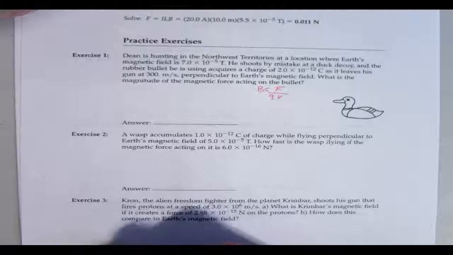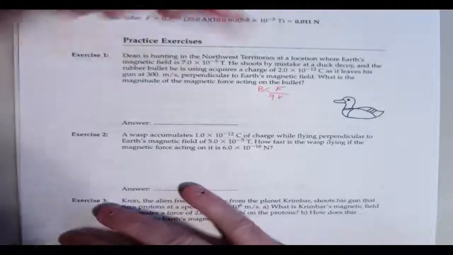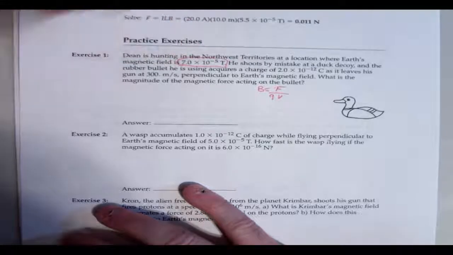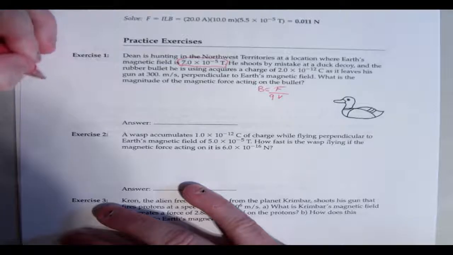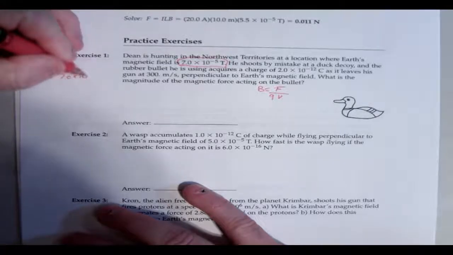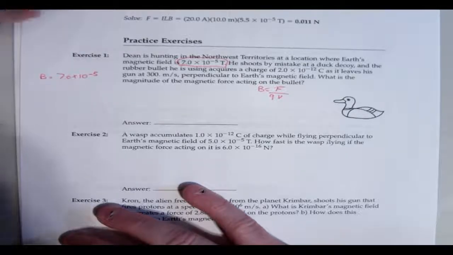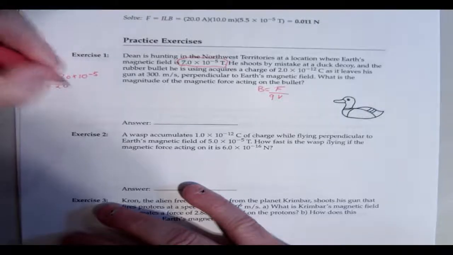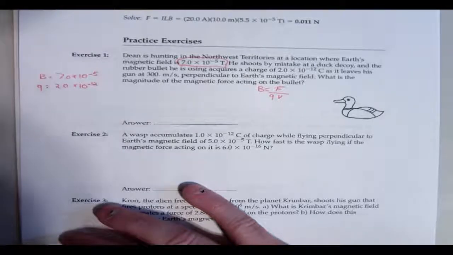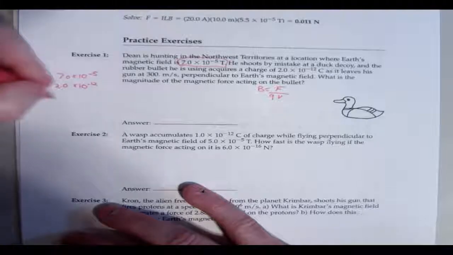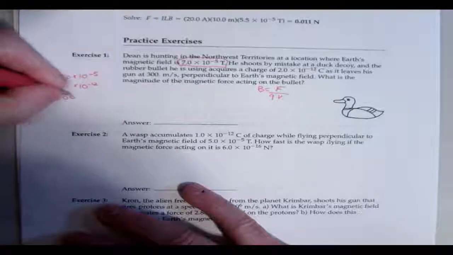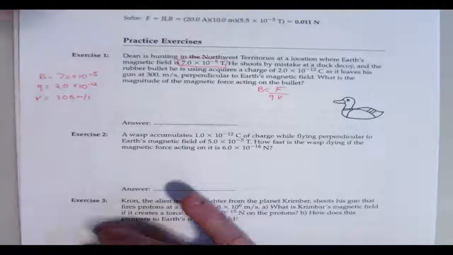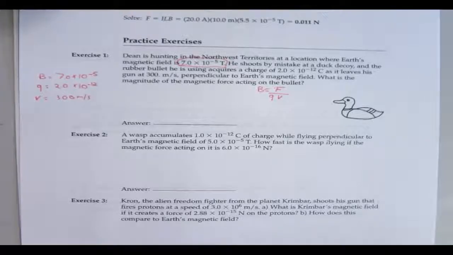So now let's see what we have. They give us the magnetic field, so our magnetic field equals 7.0 times 10 to the minus 5. Awesome. And the rubber bullet acquires a charge, so our charge, which is Q, equals 2.0 times 10 to the minus 12. We have our velocity, 300 meters per second. And I believe that's everything. This is actually pretty easy stuff, pretty straightforward.